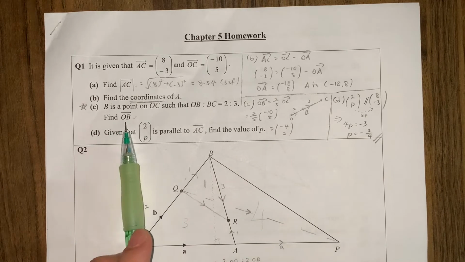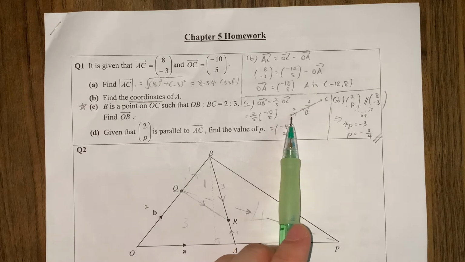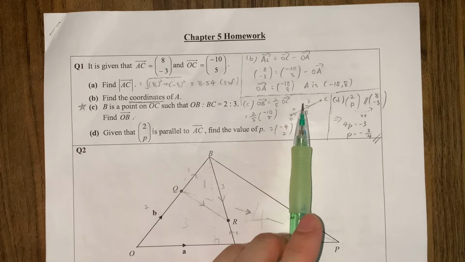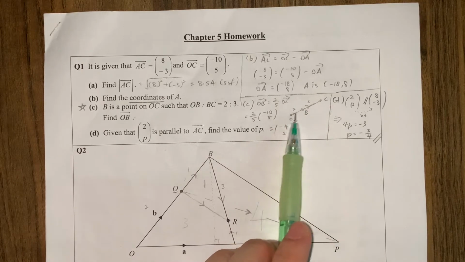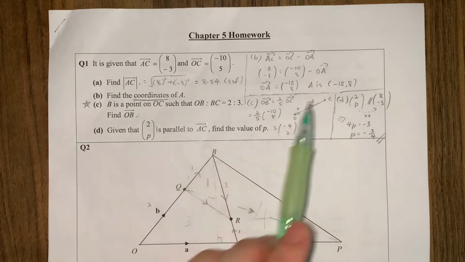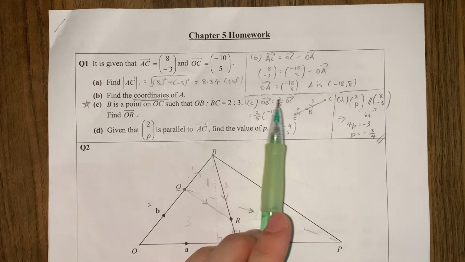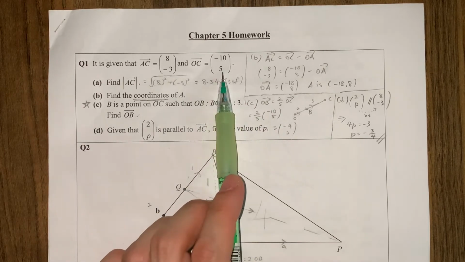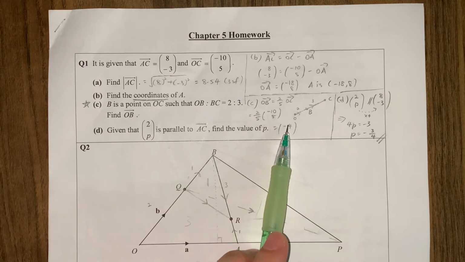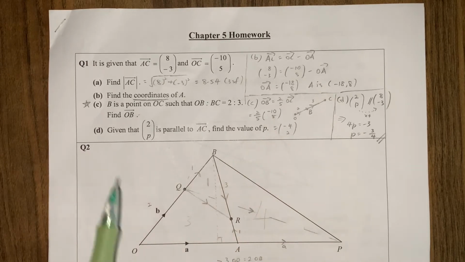And then I'm supposed to find OB. OB is just this part, right? So you can see that OB is just a fraction of the whole thing. The whole thing is 5 units, 2 plus 3, 5 units. OB is only 2. That's why OB is 2 over 5 of OC, and you can see the working out here. So it's literally 2 over 5 times this. I take 2 over 5 times minus 10, I get minus 4, and then 2 over 5 times 5, I get 2. So that's your answer. Okay, so next one.